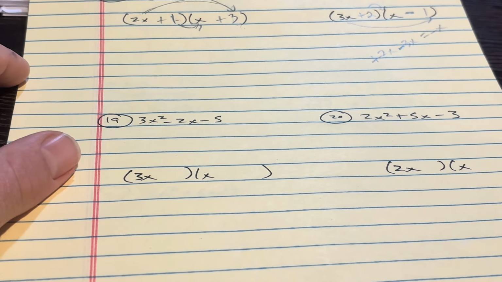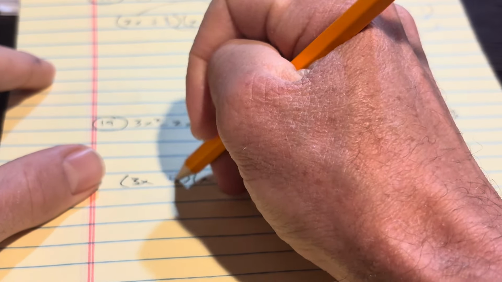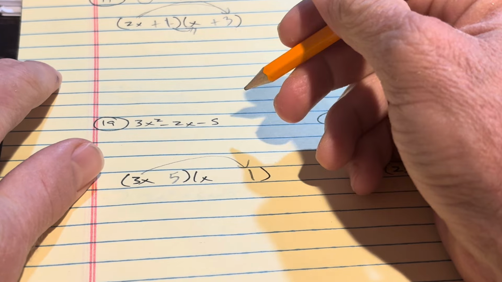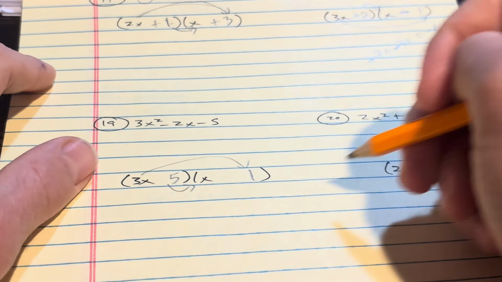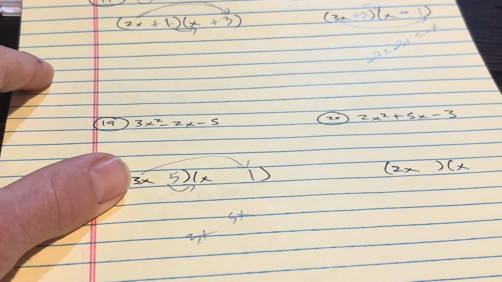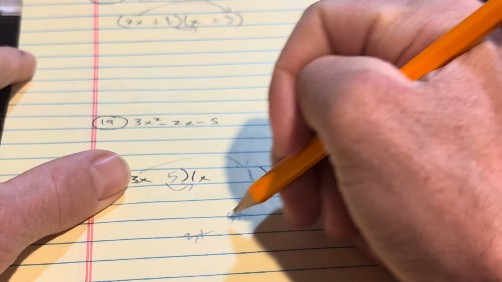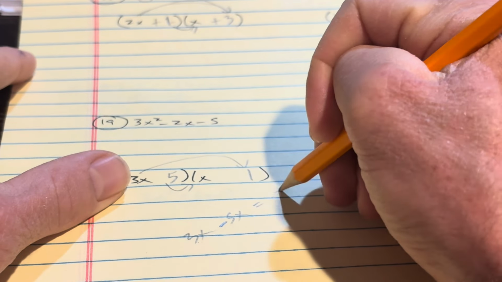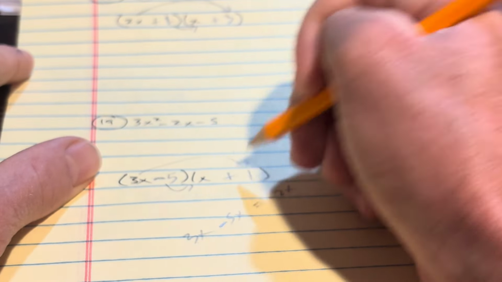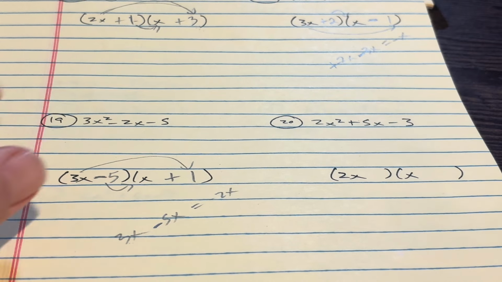All right, so then I have 3x squared minus 2x minus 5. So if I put the 5 here and the 1 there, I'm going to have 3x and 5x. Is there a way for 3x and 5x to become negative 2x? If that's a negative. All right. So I'm going to put a minus there and a plus there. 3x minus 5, x plus 1 is how it factors.